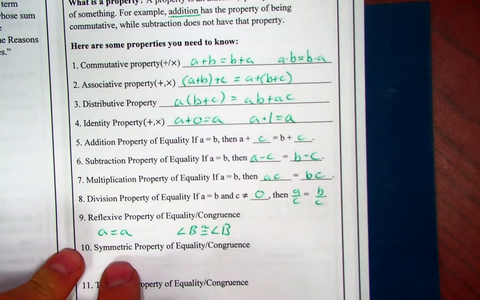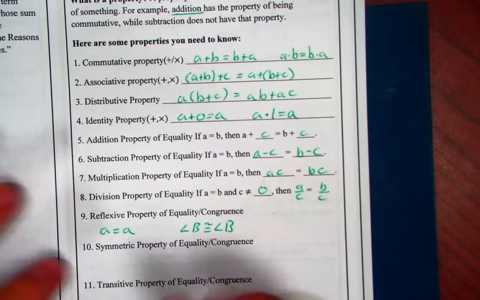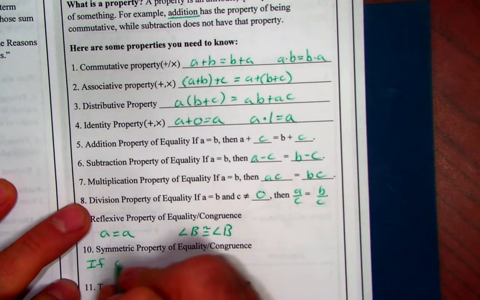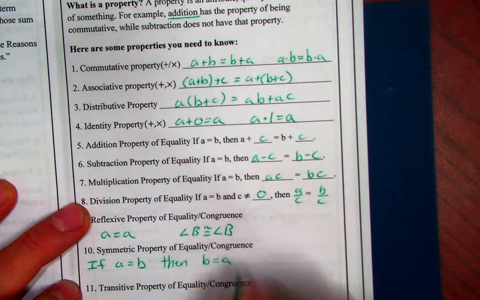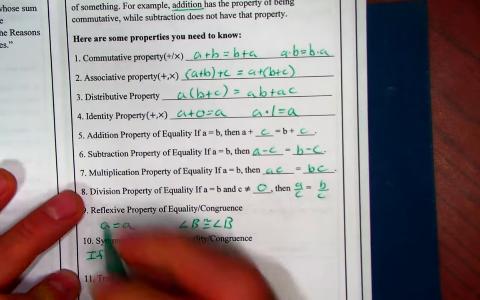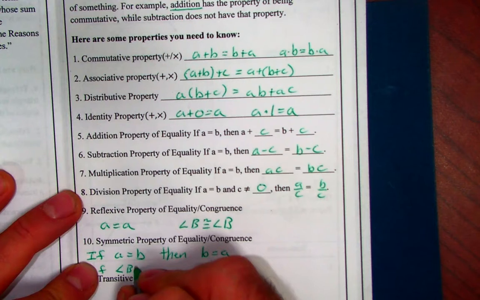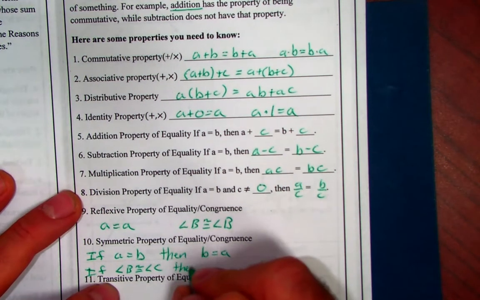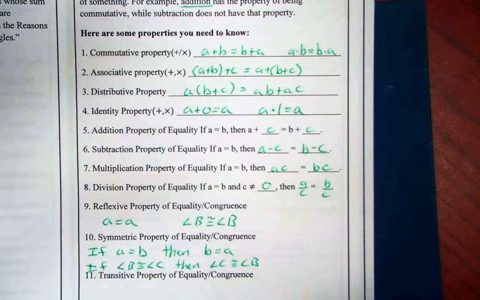The symmetric property of equality. Equality has the property of being symmetric. That means if A equals B, then B equals A. It's symmetric. And the same thing is true with congruence. If, let's say, angle B is congruent to angle C, then angle C is congruent to angle B. Simple ideas.